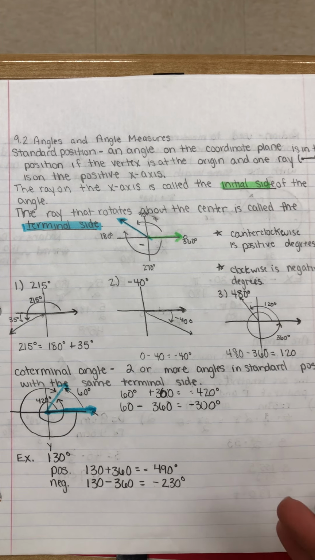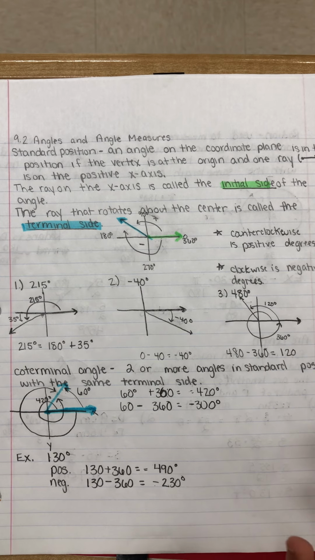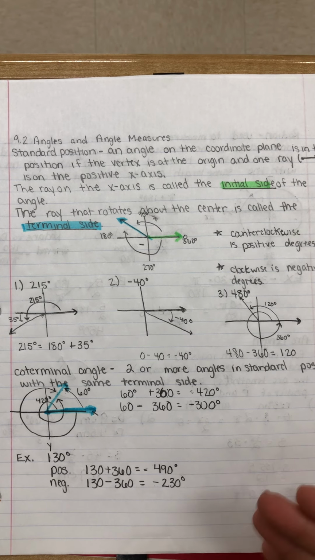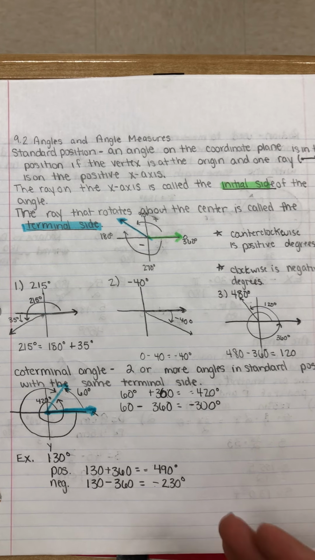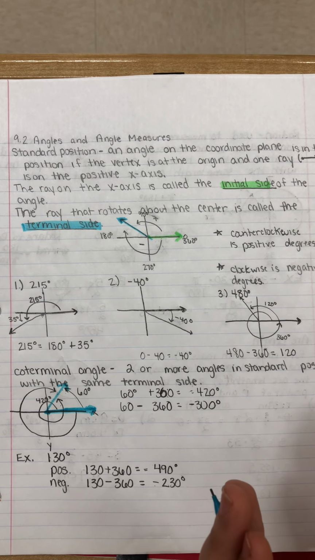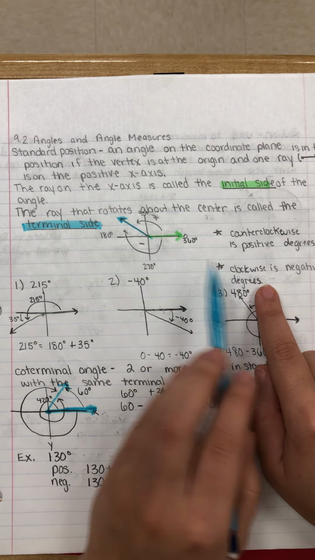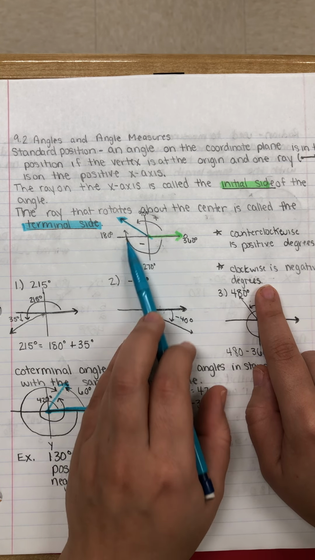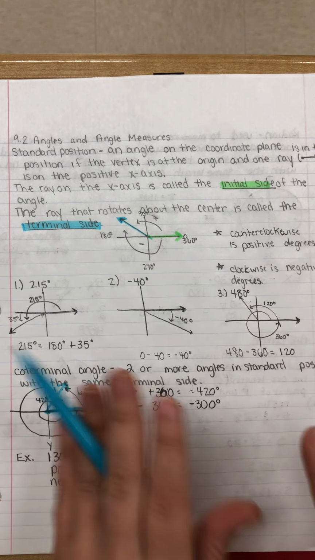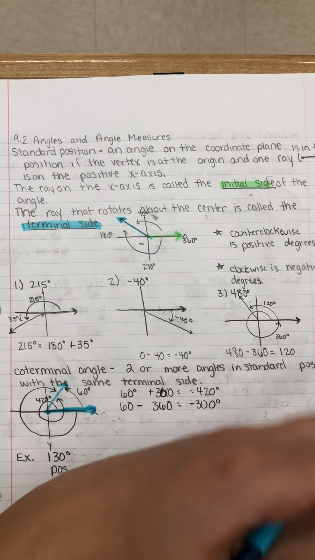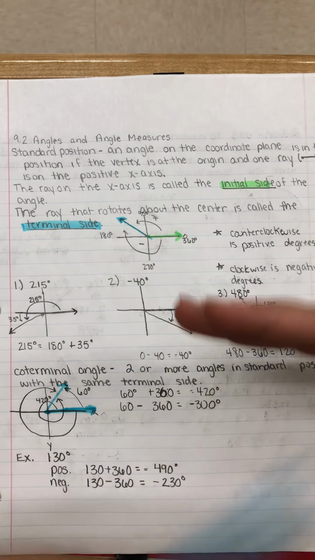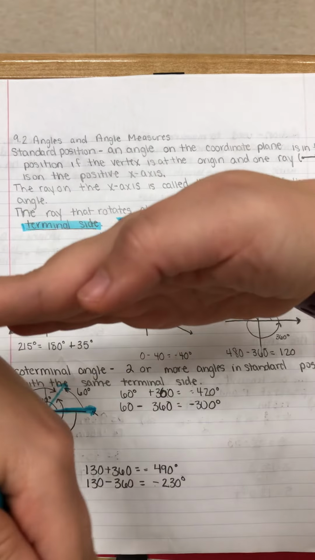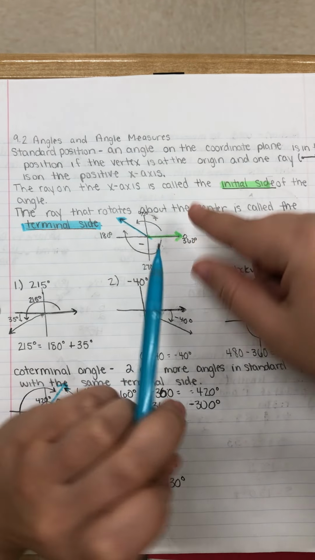I know that seems opposite to you because of everything else in the regular world, but in the math world, counterclockwise is positive. So that means clockwise is negative. That's the only really hard part, to remember which way you're going and what kind of numbers they are. So just pay attention to where the line comes from.